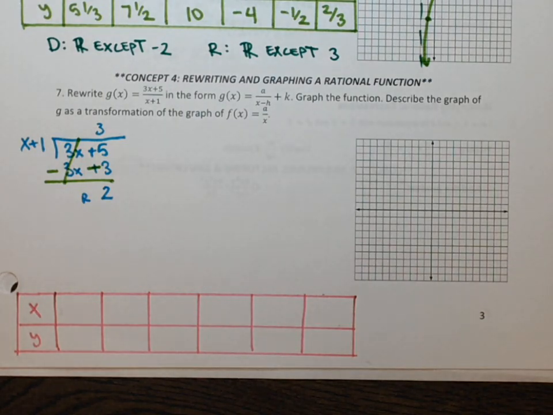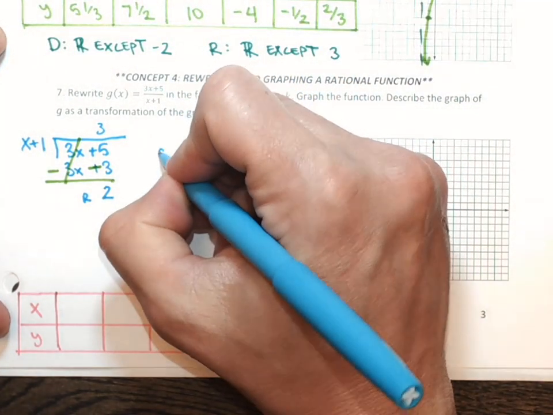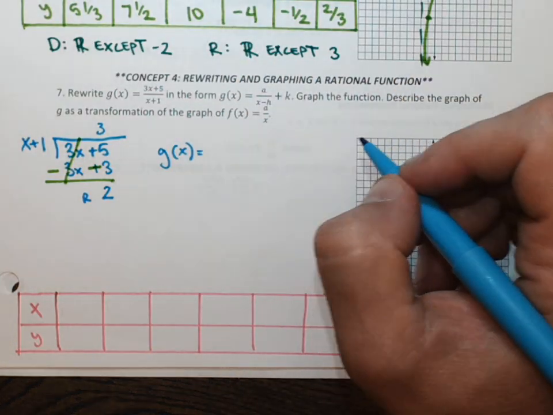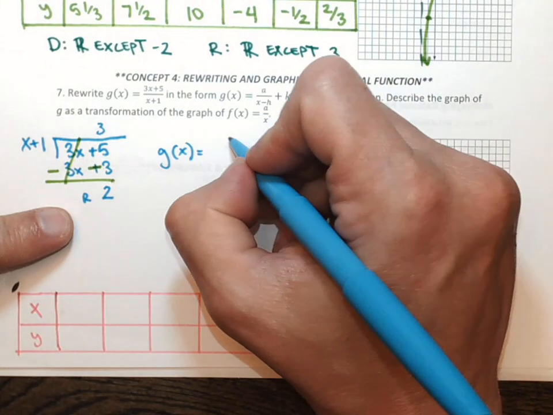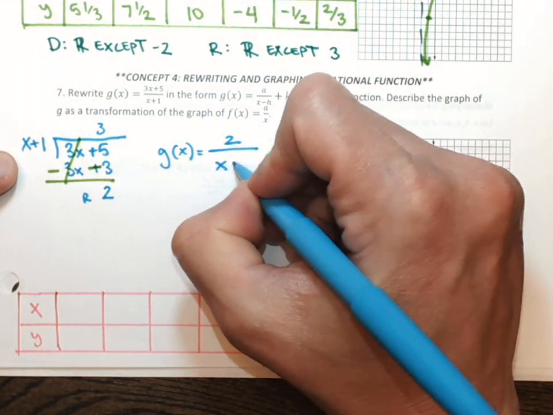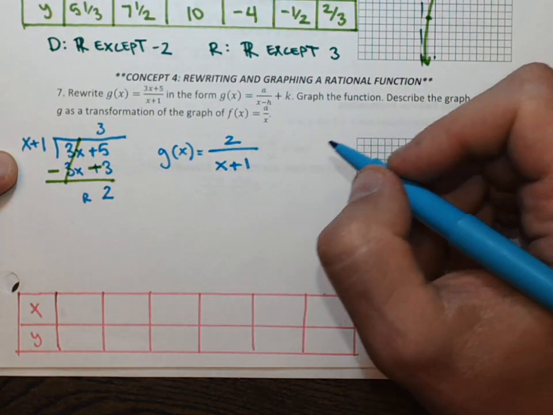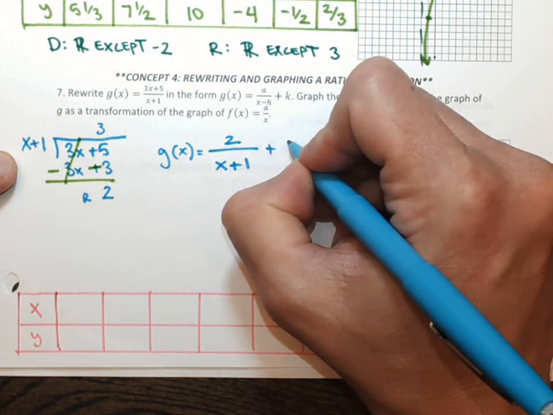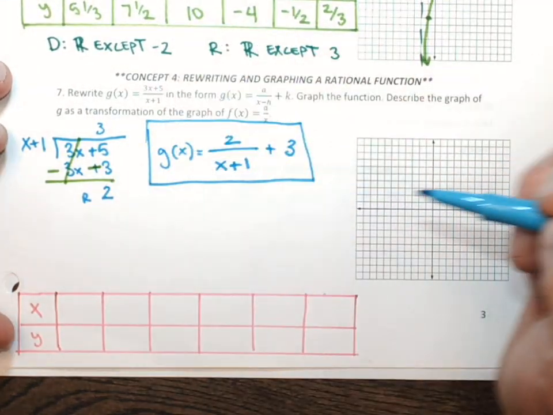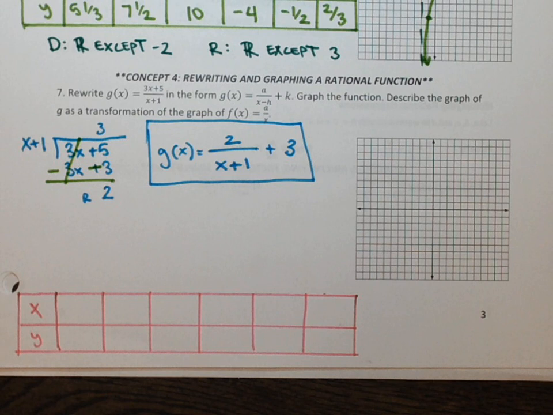Alright, so how do I write this in this form? Well, g of x equals a, which is going to be that remainder right there, 2, over x minus h, which is really that x plus 1, and then plus k, which is the 3 right there. And there is our equation. Alright, I know that was pretty quick, but make sure you understand where all those come from.